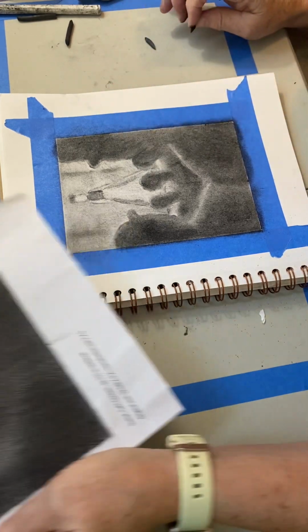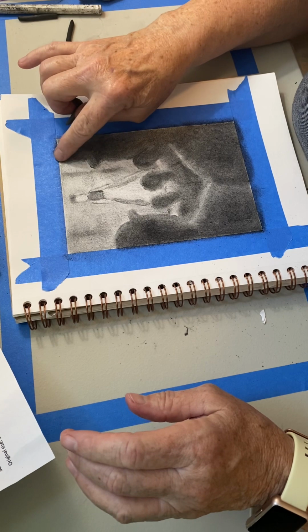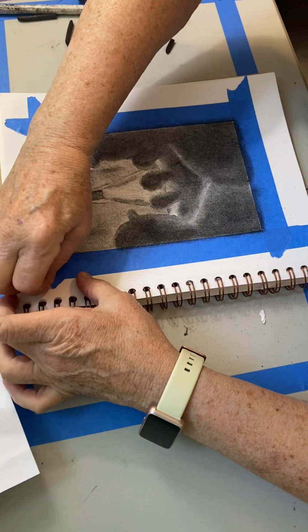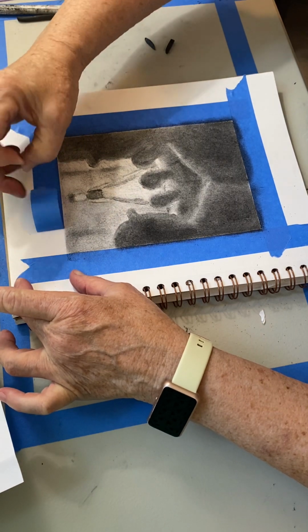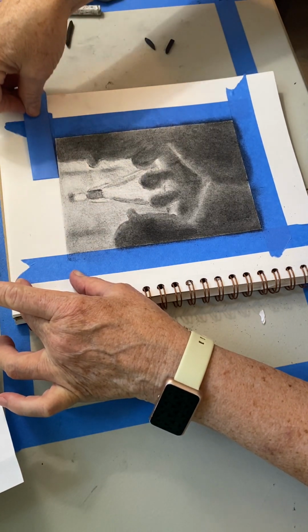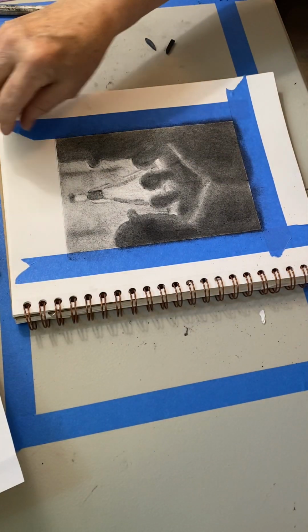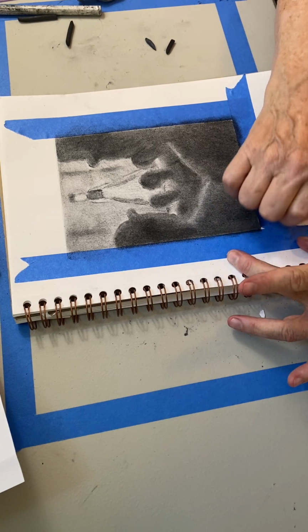All right. It's not a perfect rendition, but it is good enough. I am not unhappy with that. Dirty. Clean up. And now, let's take this tape off. We get such beautiful edges when we use this tape. So I hope you taped off your edges. I think you'll be happy you did.